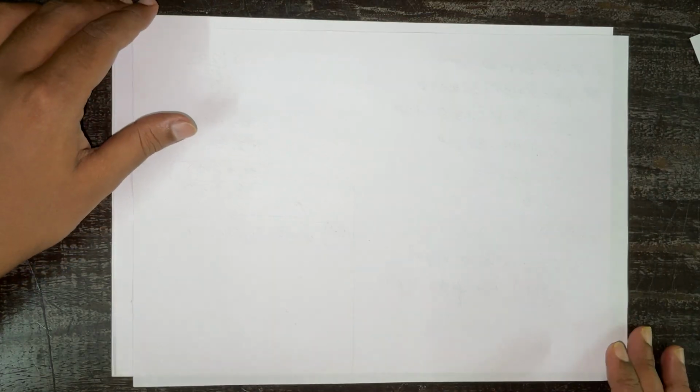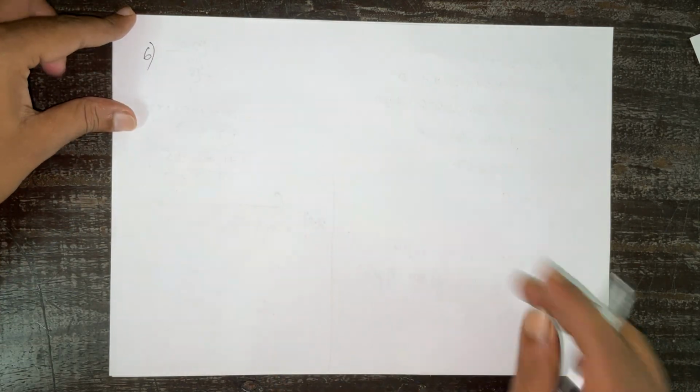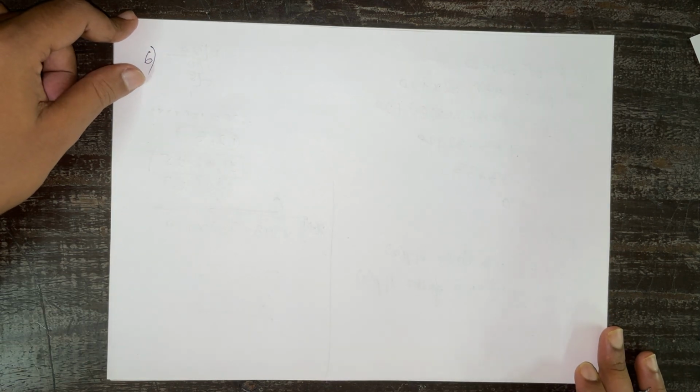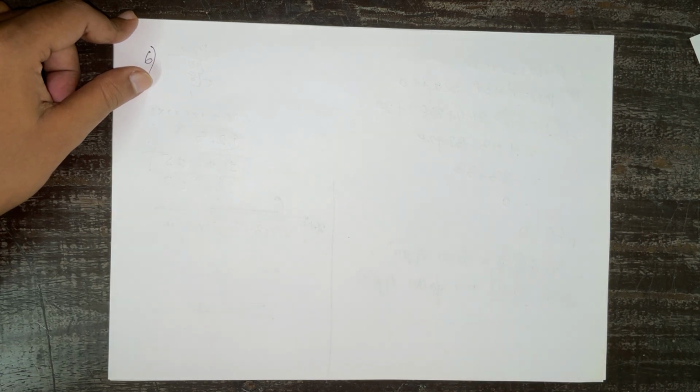Question number 5, try the sums out. These are all of the same type. Okay. Now we are going to look into the last sum of the exercise. It is given that x plus a is a common factor between x square plus px plus q and x square plus mx plus n. Then show that a is equal to n minus q by p minus m.